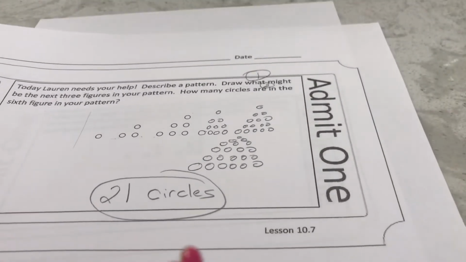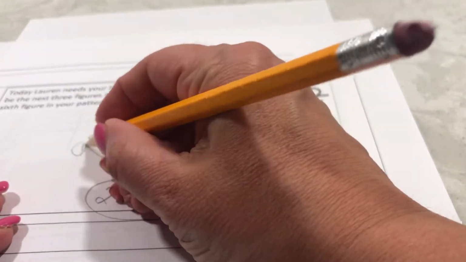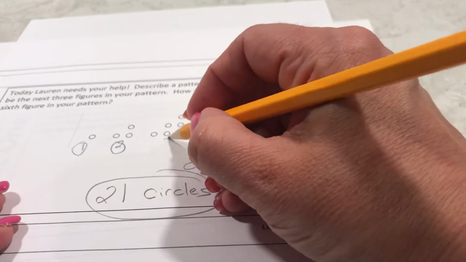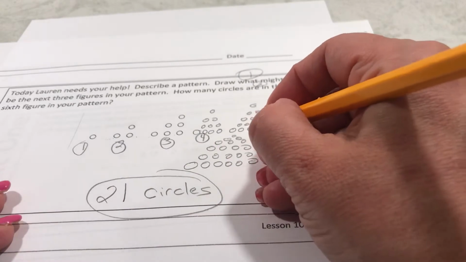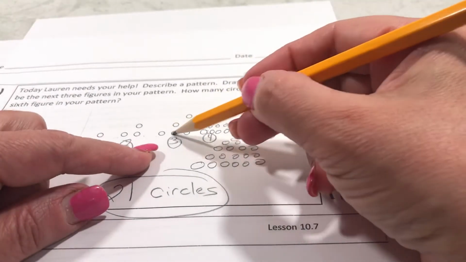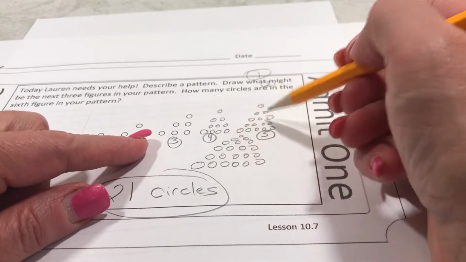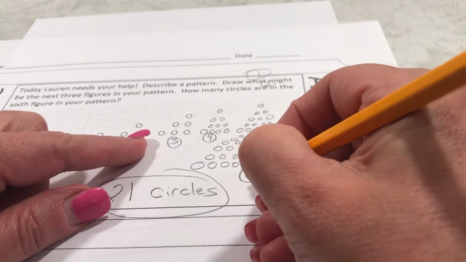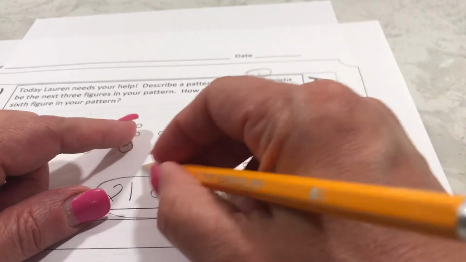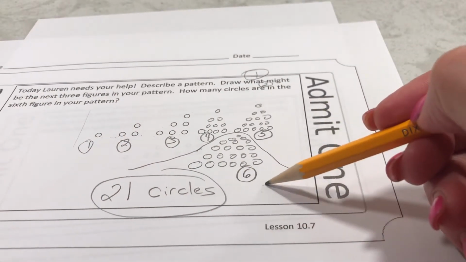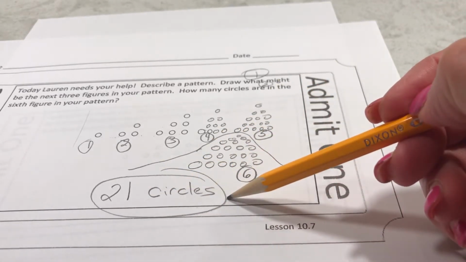So not to waste time, I already did it. This is what they gave us so far. So this was figure 1, this was 2, here's figure 3, here's my figure 4, here's my figure 5, and you can see each time I'm adding one more circle to the bottom layer and I'm increasing by one more row. And of course, this is number 6. And when I draw it all out, you can see that figure number 6, to answer the second part of our question, has 21 circles in it.